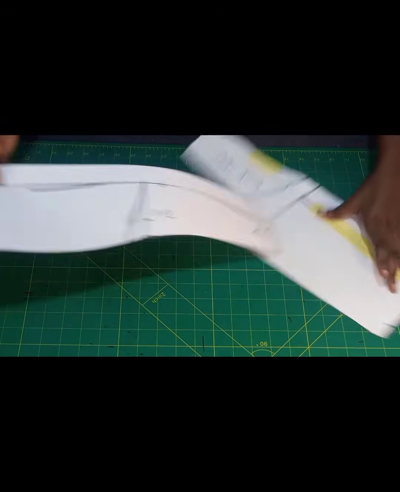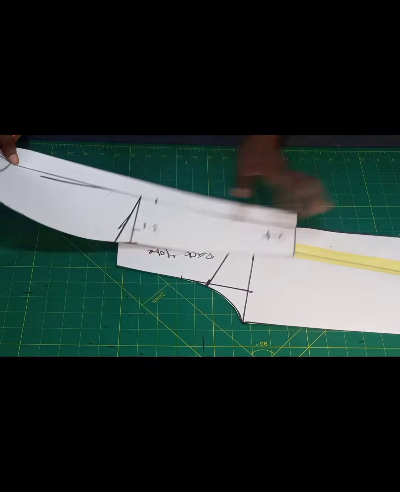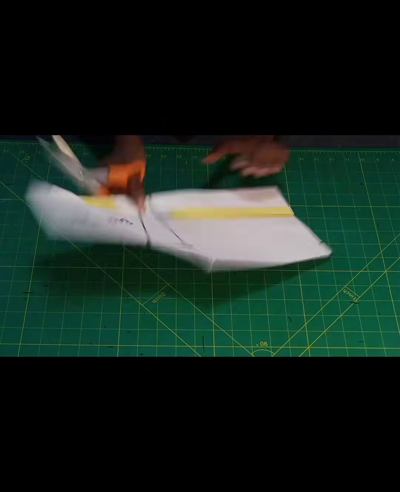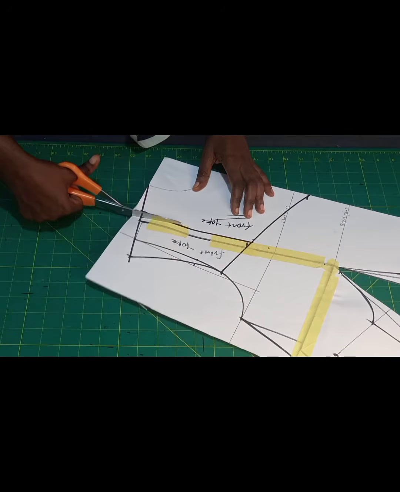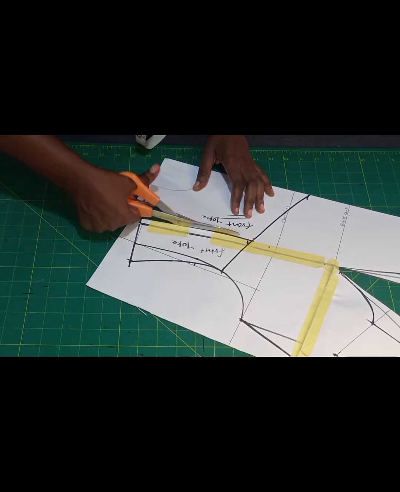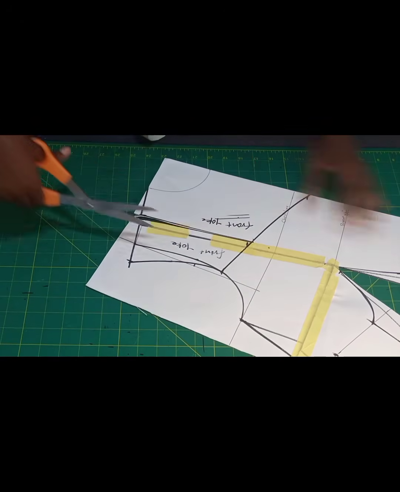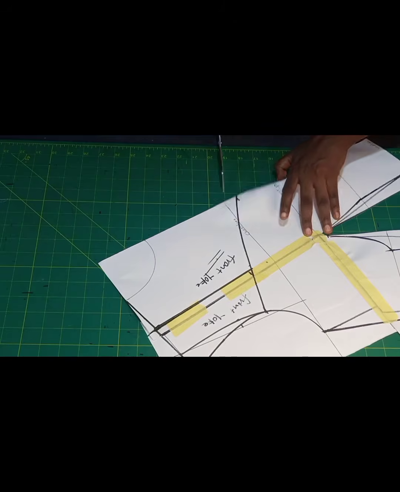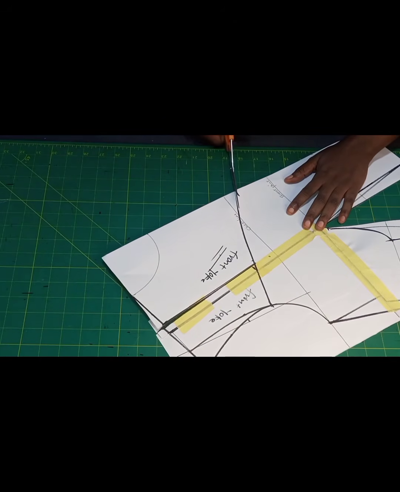You keep this paper so that you can remember whatever you cut off. So this is our back. So you cut this way, you stop like this. Then you cut like this.